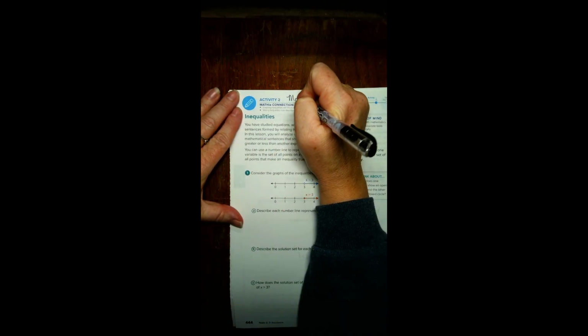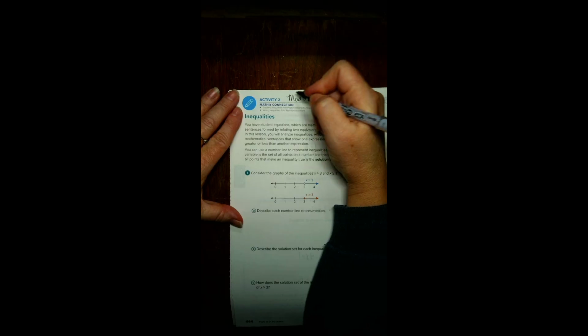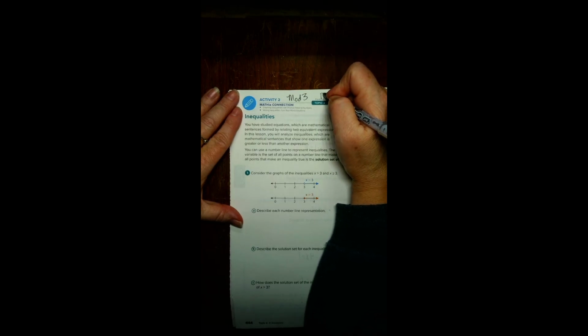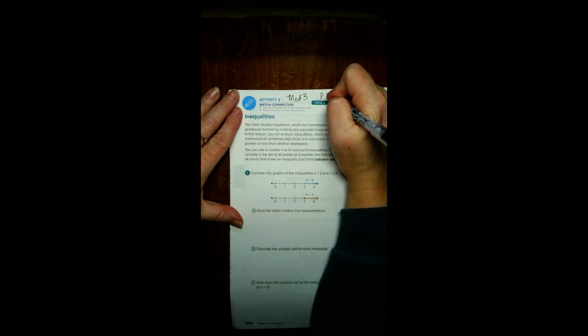Continuing on, we are in Module 3, Topic 2, Lesson 4, Activity 2. We are starting on page 444. You have studied equations, which are mathematical sentences formed by relating two equivalent expressions. In this lesson, you'll analyze inequalities, which are mathematical sentences that show one expression is greater or less than another expression. You can use a number line to represent inequalities.